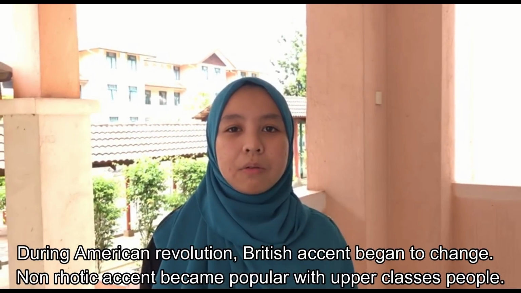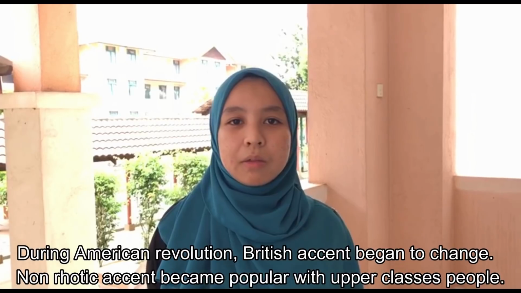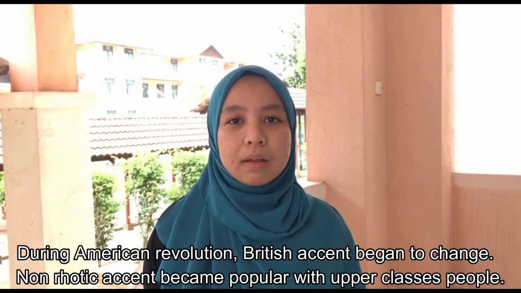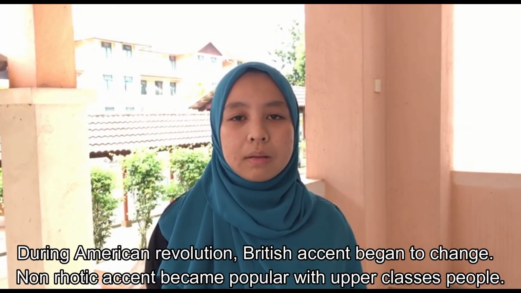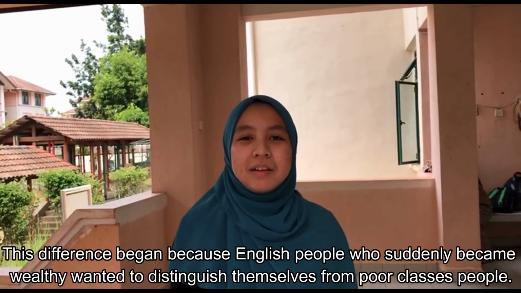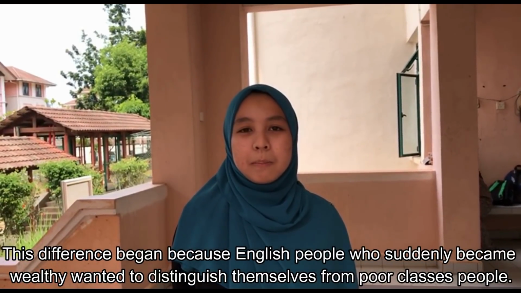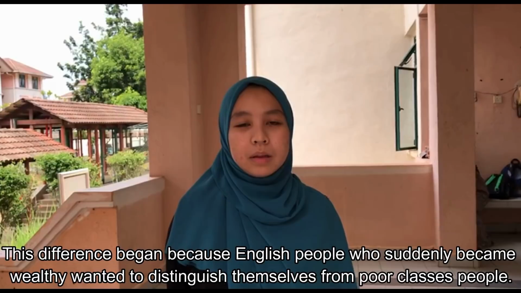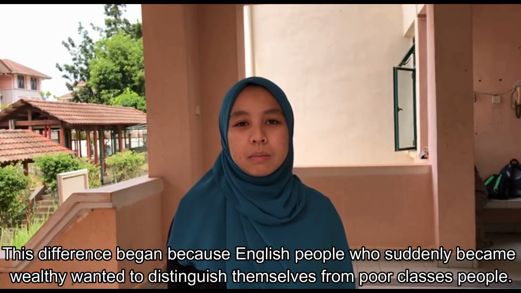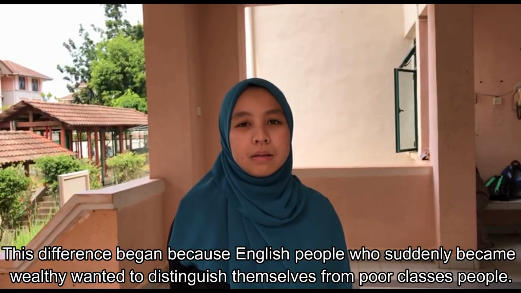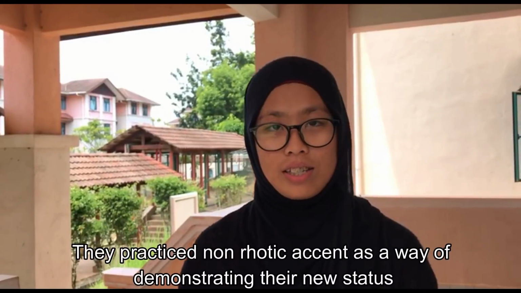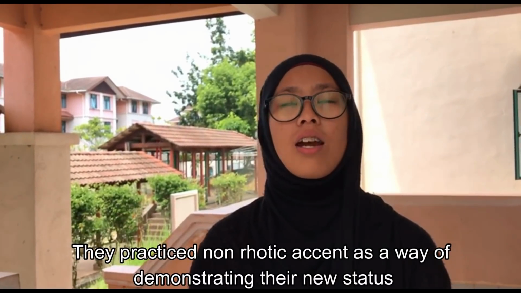During the American Revolution, the British accent began to change. The non-rhotic accent became popular with upper class people. This difference began because English people who suddenly became wealthy wanted to distinguish themselves from poor class people. They practiced the non-rhotic accent to demonstrate their new status.